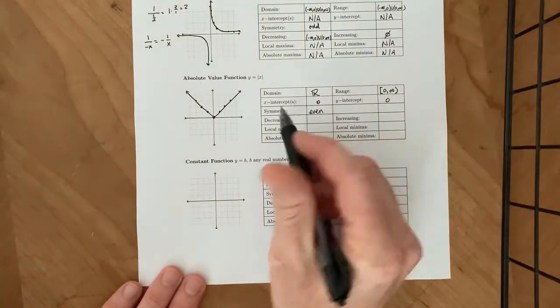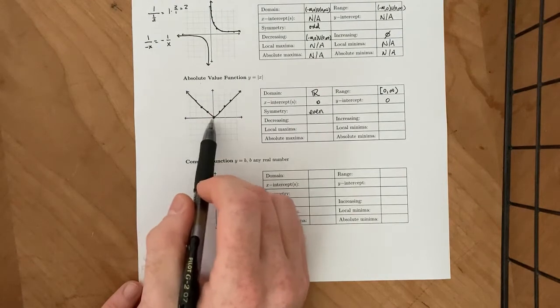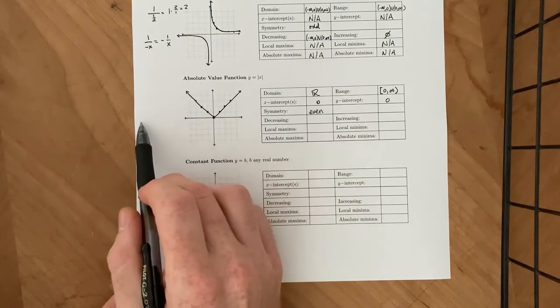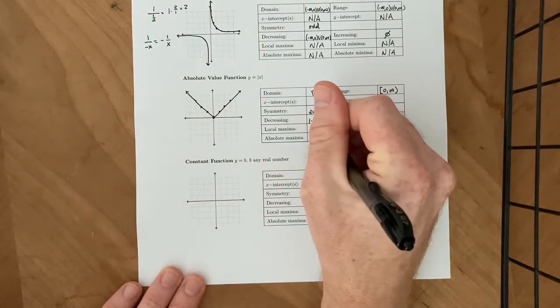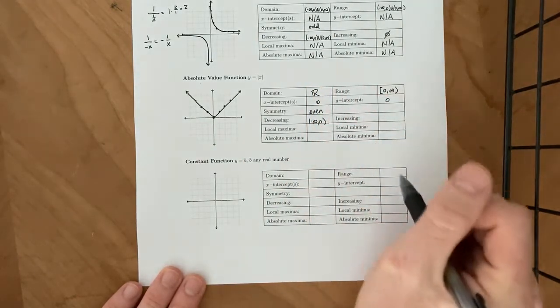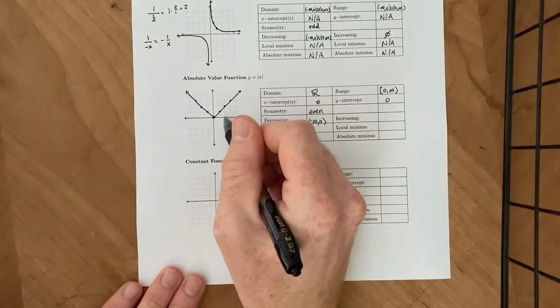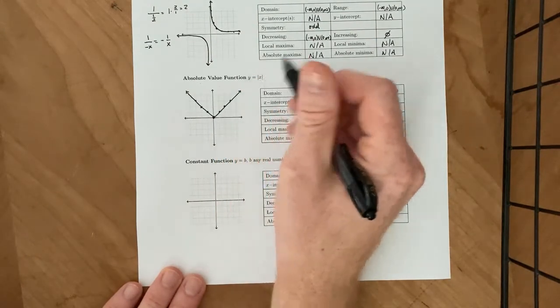Where is this thing decreasing? As we move from left to right, all the way from negative infinity to 0, we keep going down. And from 0 onwards, we're increasing.